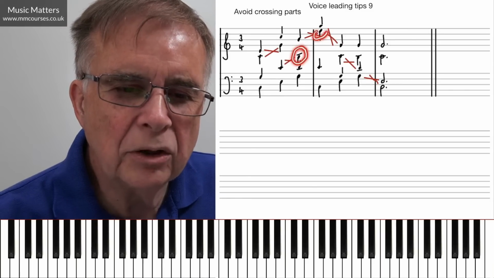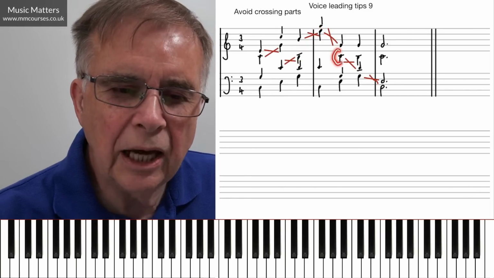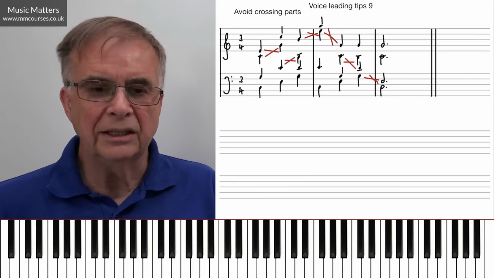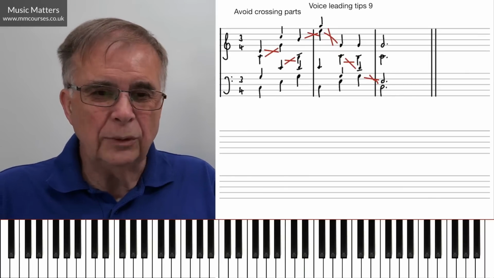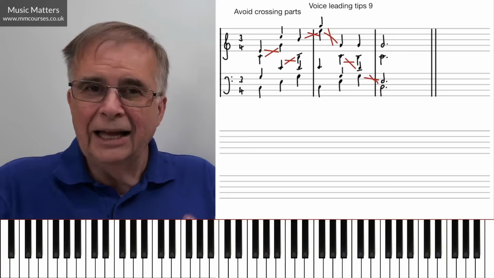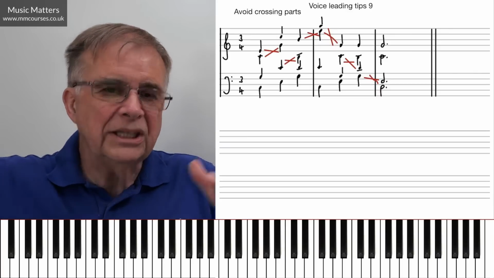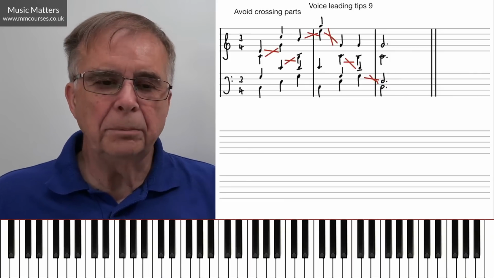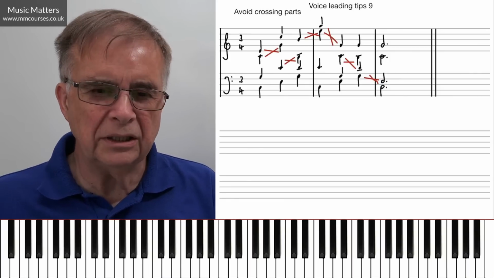It's going up an octave and a fourth, then it's coming down a tenth. So, a real roller coaster alto part, which is not good voice leading anyway. You don't want parts jumping up in the sky then falling off a cliff, because they don't work as melodic lines. But also because you've got big leaps, you've got a bigger chance of these crossing parts.